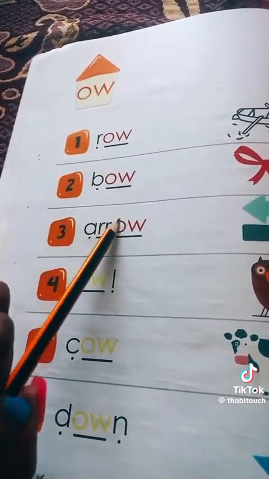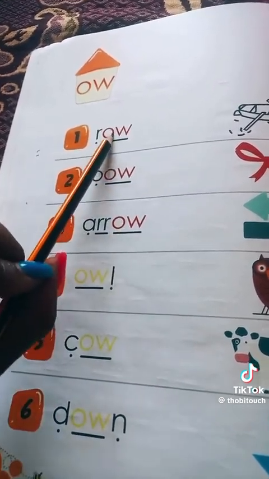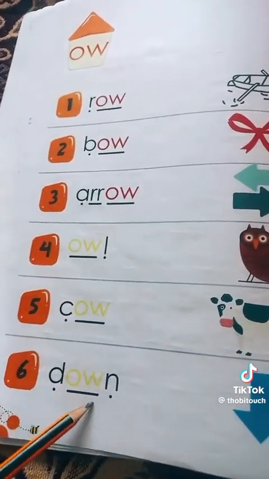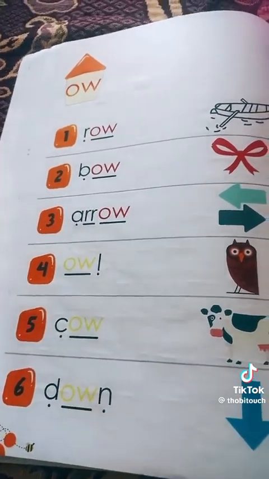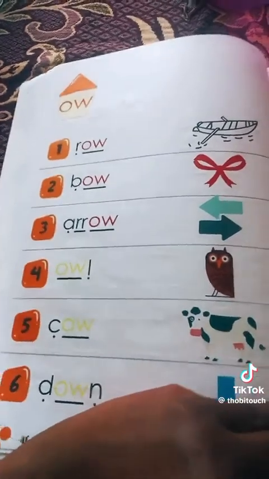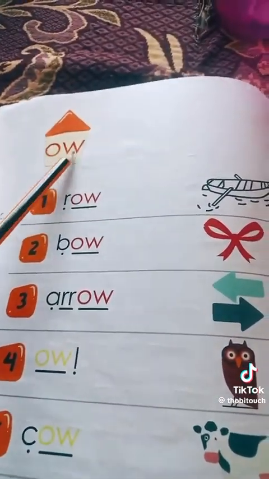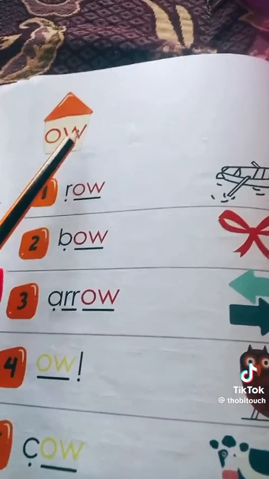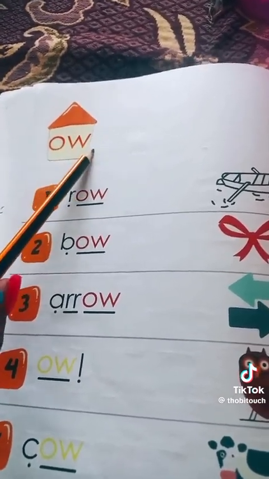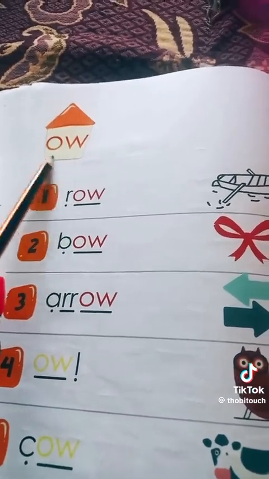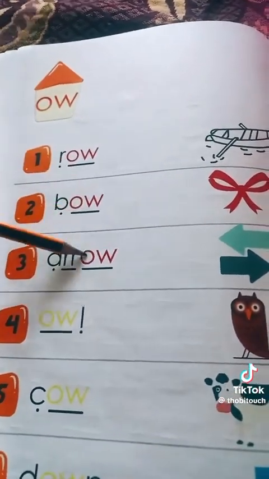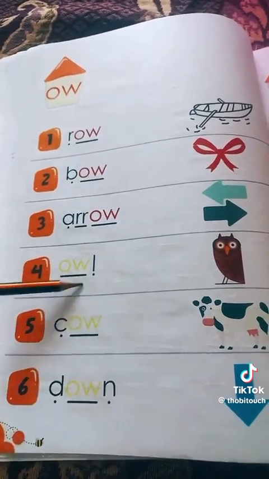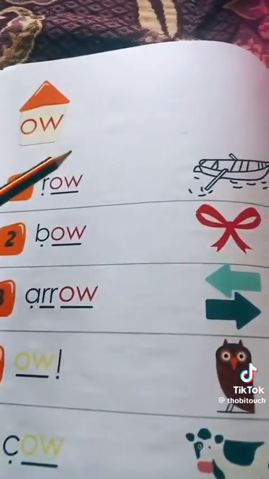That shows you that in the first three words, OW makes one sound, and then in the last three words, OW makes a different sound. So let's look at what those sounds are. When O and W work together to create one sound, it can either sound like O, or it can sound like ow. So in the first three words, OW sounds like O. And in the last three words, OW sounds like ow. Let's look at those words.